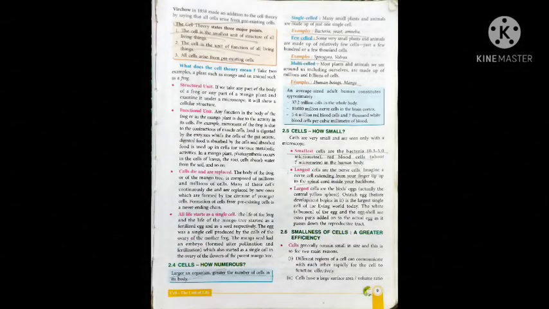Rudolf Virchow in 1858 made an addition to cell theory by saying that all cells arise from pre-existing cells. The cell theory states three major points. The cell is the smallest unit of structure of all living things. The cell is the unit of function of all living things. All cells arise from pre-existing cells. What does the cell theory mean? Take two examples, a plant such as mango and an animal such as a frog.